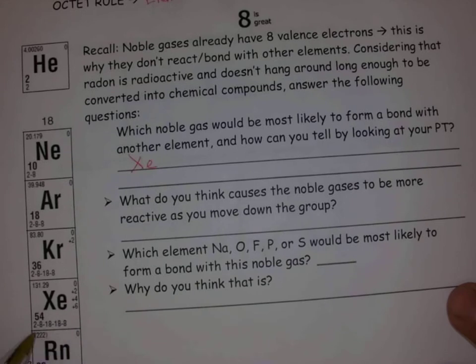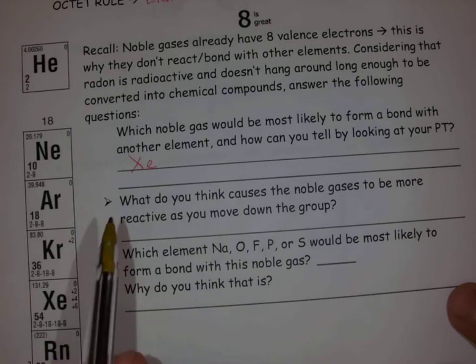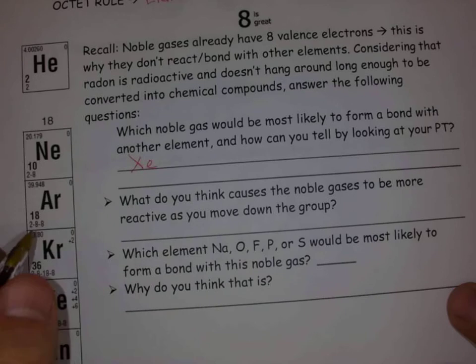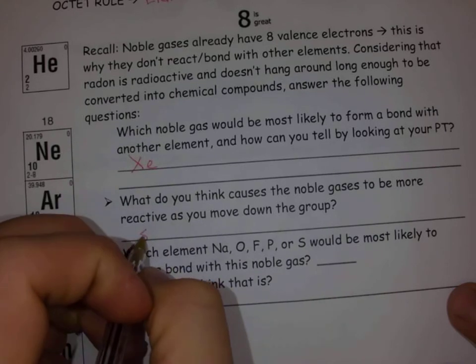So it's holding on to its electrons as much as it can, but these electrons that are in the 1, 2, 3, 4, 5th energy level, those electrons are really far out there, right? The further out those electrons are, the harder it is to hold on to them. So those electrons aren't going to be held as strongly, so xenon is going to be forced to share. What do we think causes noble gases to be more reactive? We just said it was going to be size.